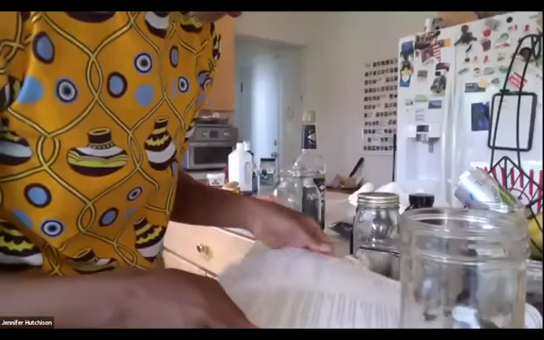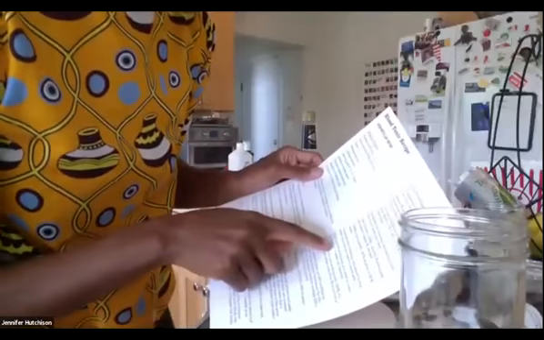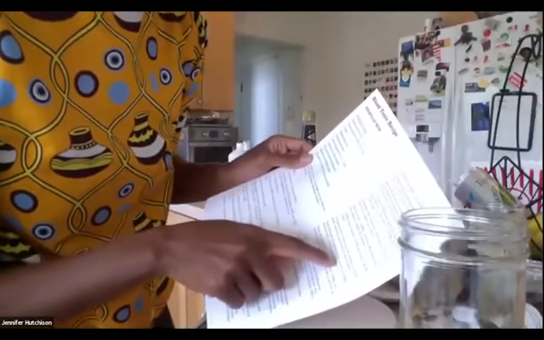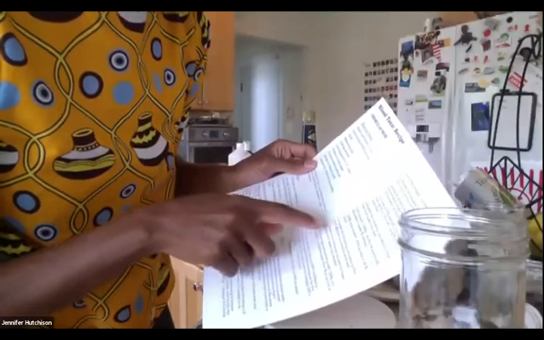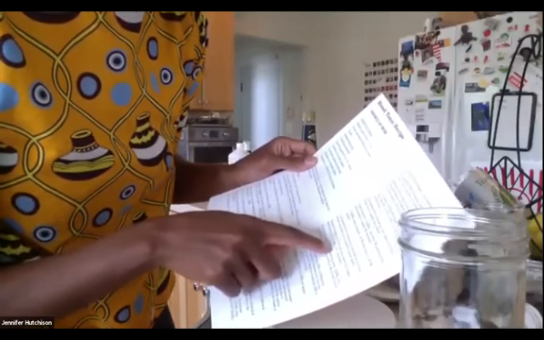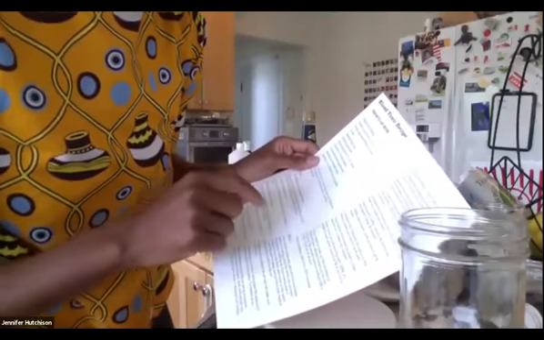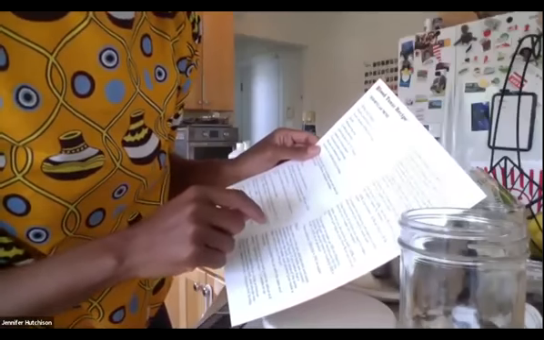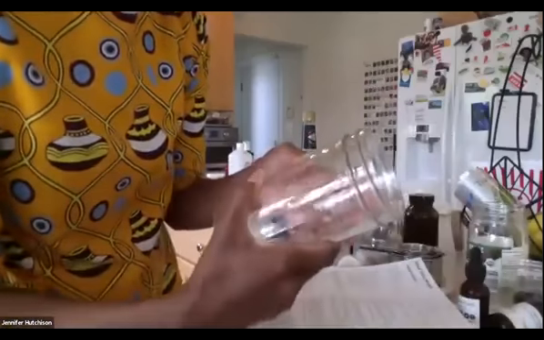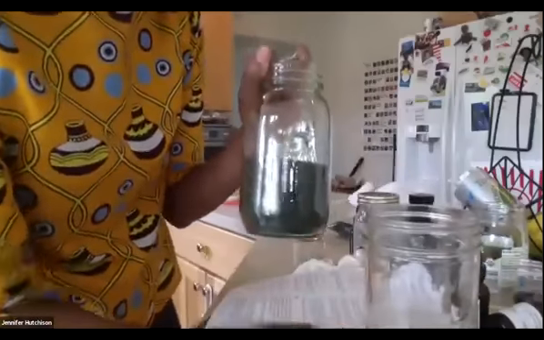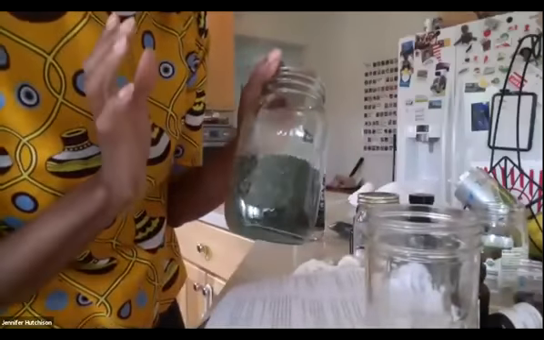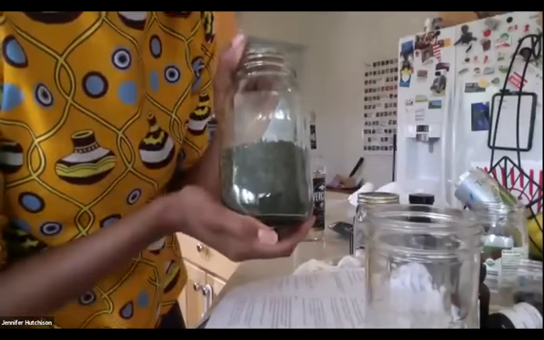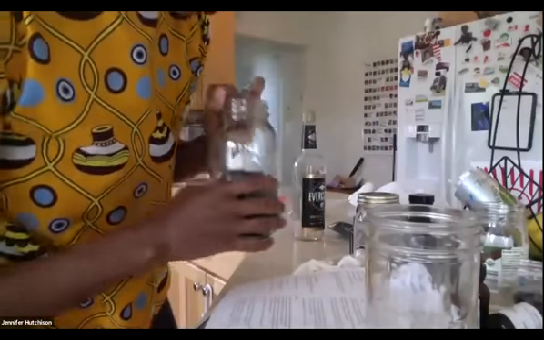Okay. So to do that, we're going to take our total volume of tincture minus the alcohol volume, and that will equal the water. So I want to make a 500 ml tincture amount, because I think this is about 800, which is a lot.